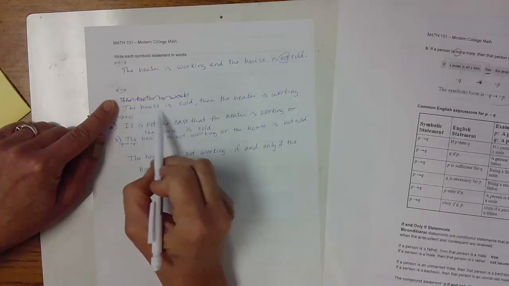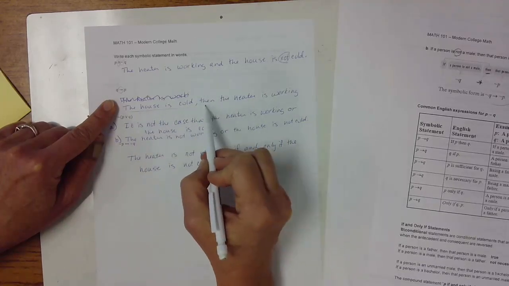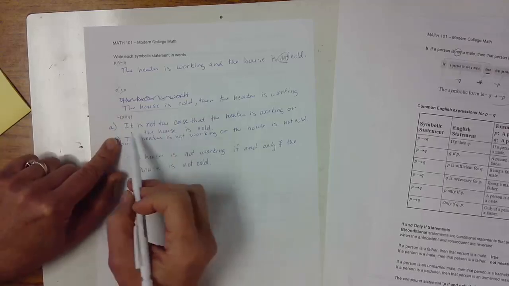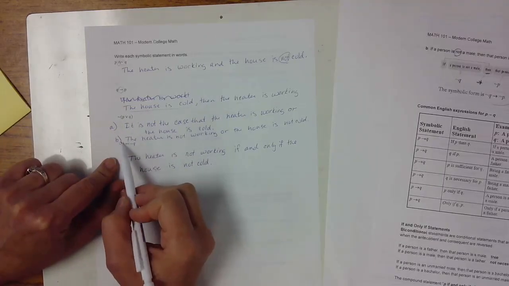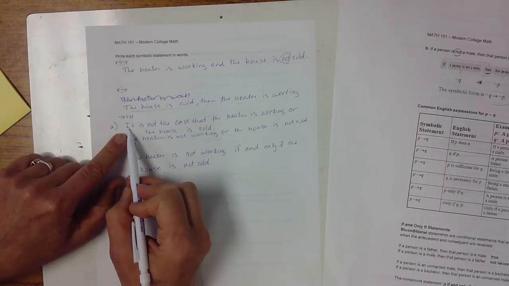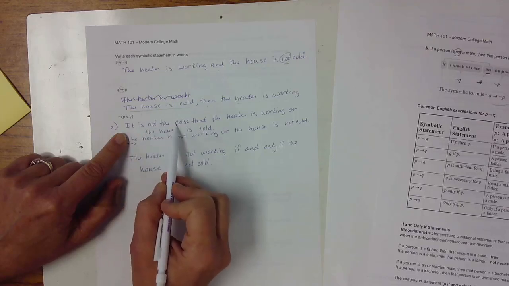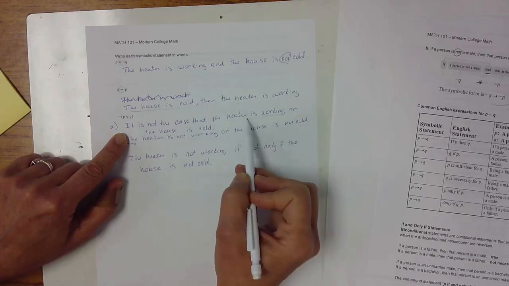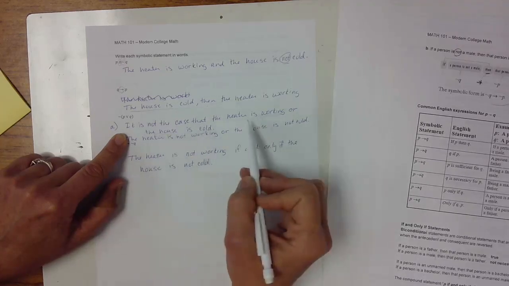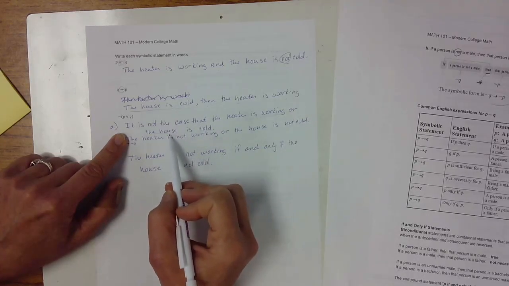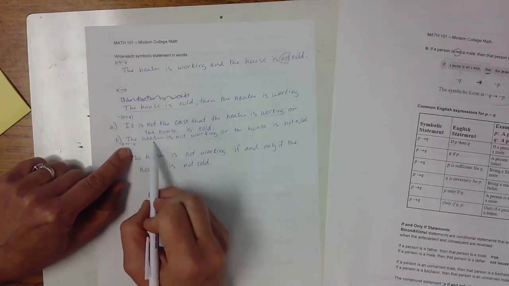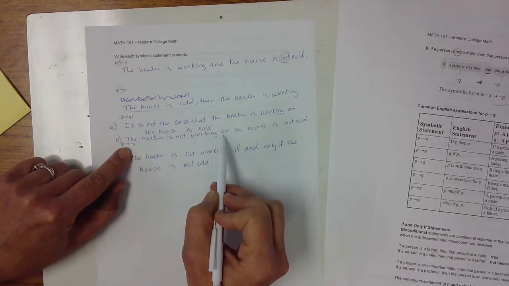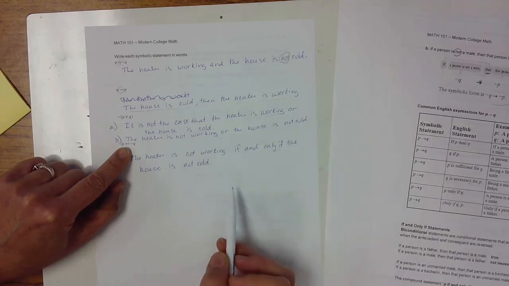In other words, it's just the same as P then Q. And this one, you could have two different choices. You could either have this, it is not the case that the heater is working, in other words, we're keeping it the same, or the house is cold, so that is P or Q, or you can also say the heater is not working, or the house is not cold.